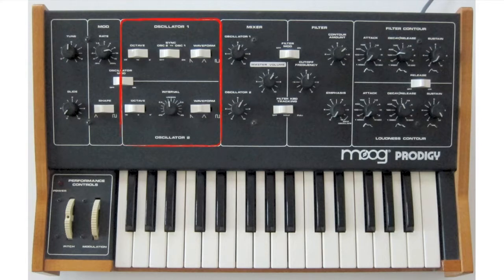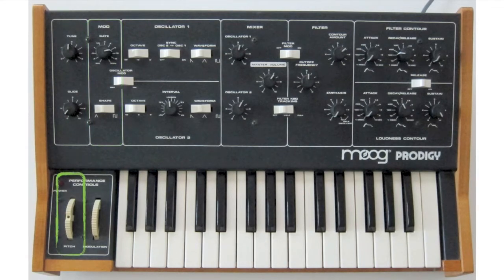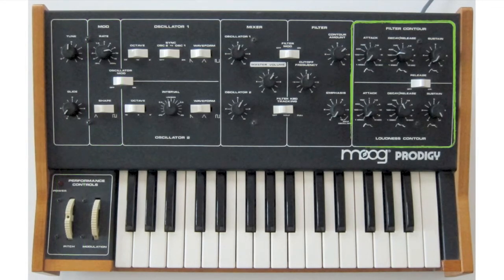The Prodigy is a classic analog synth with 2 voltage-controlled oscillators, also called VCOs, a voltage-controlled low-pass filter called a VCF, and a voltage-controlled amplifier called a VCA. The Prodigy has several modulation sources, including the keyboard, a low-frequency oscillator, an LFO, a pitch wheel, and 2 envelope generators, also called ADSRs.